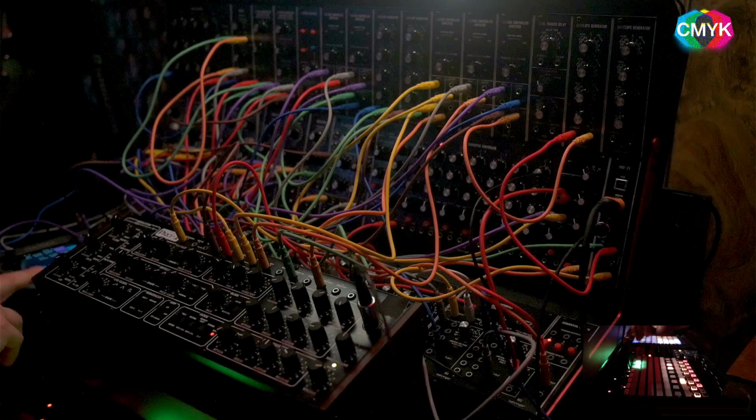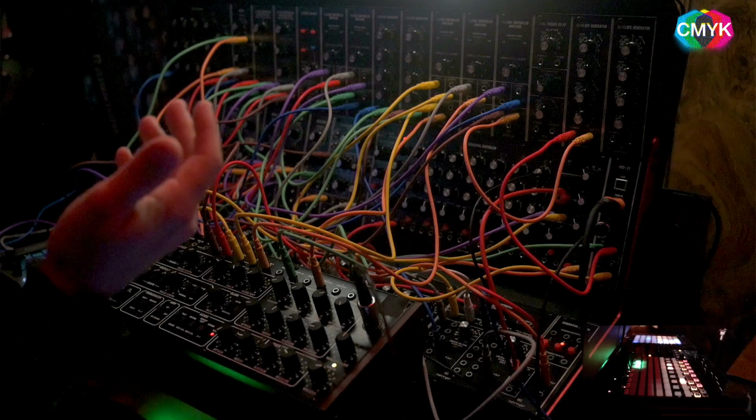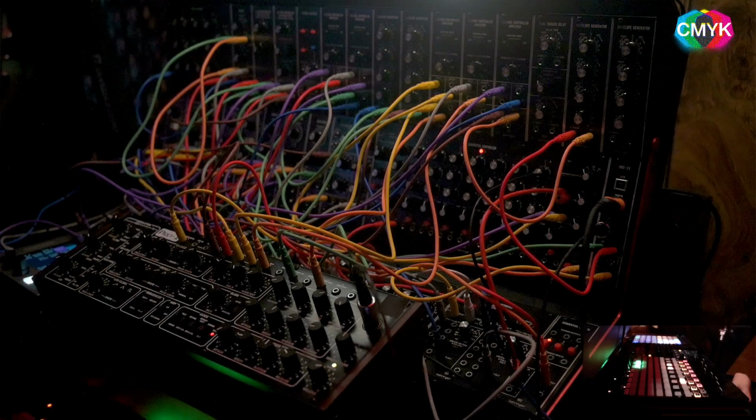Really interesting. You can record control voltages on this. I mean, this isn't news to anyone really, probably, but it's so fun and it's great to have this ability. All of this is just amazing, you know.